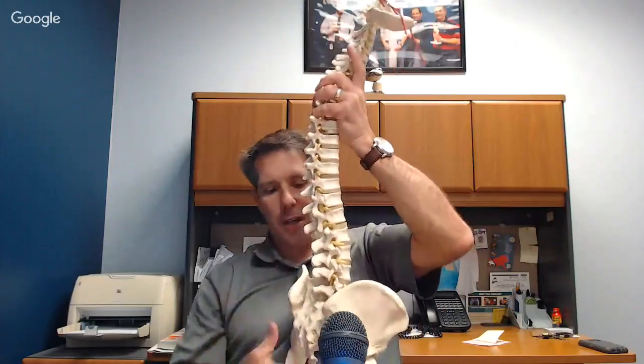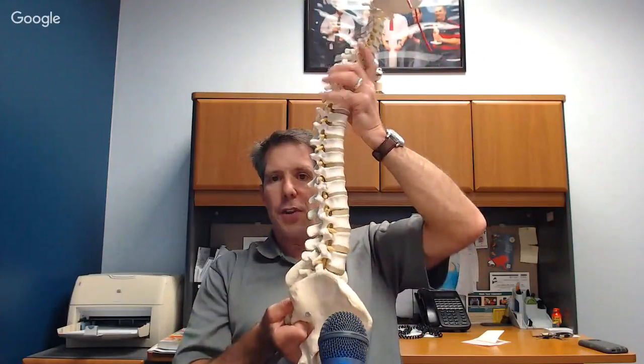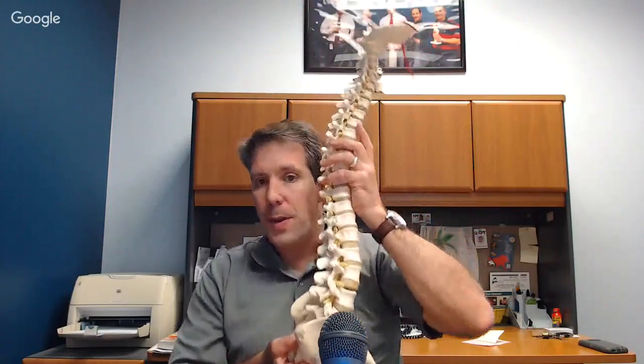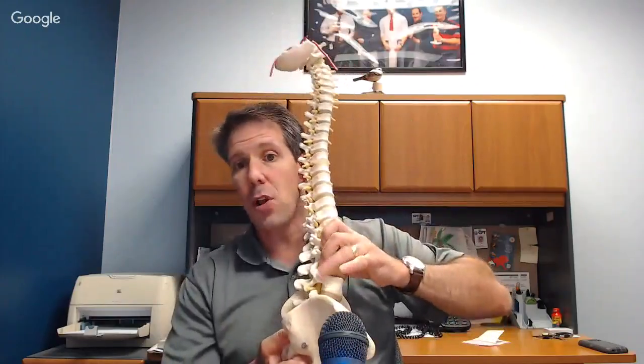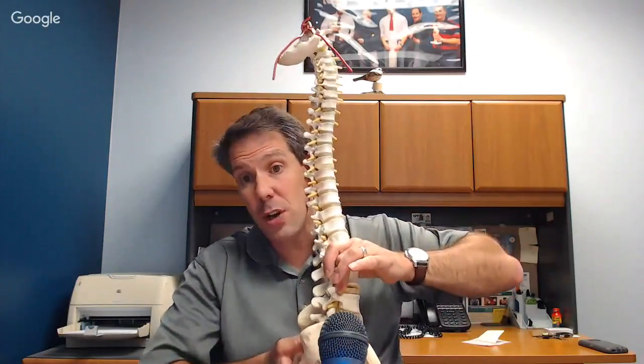Then what happens is when you stand up, you're going to extend. And if your thoracic vertebrae don't extend very well like this, all of the pivoting is going to come from the lower lumbar spine. That excessive pivoting is going to cause more stenosis.